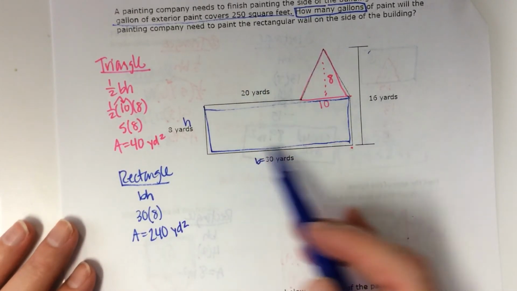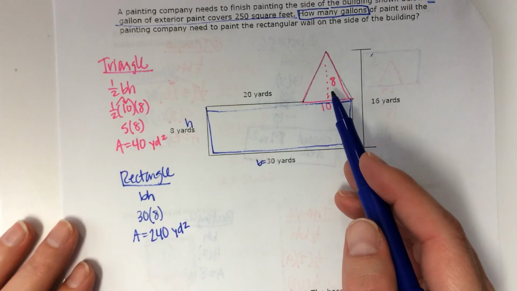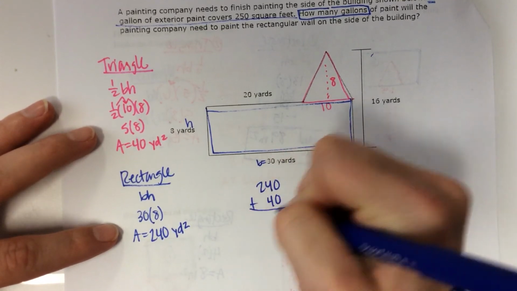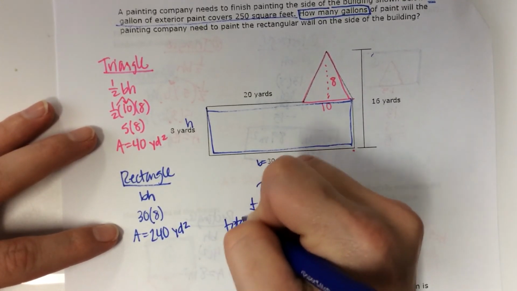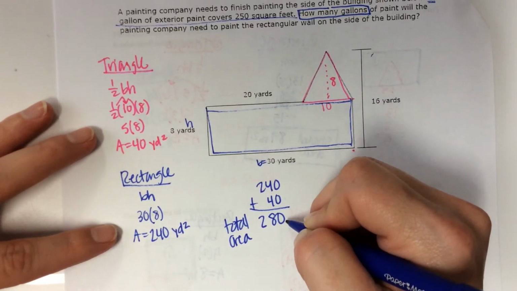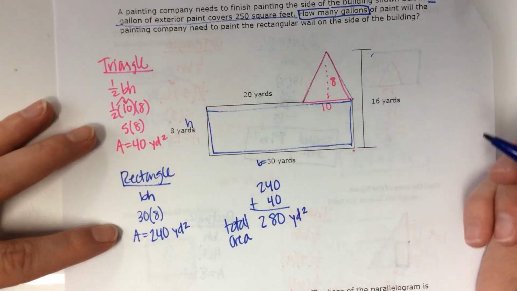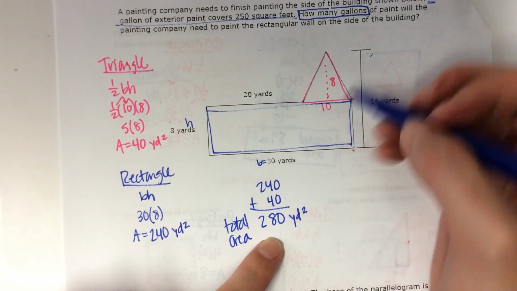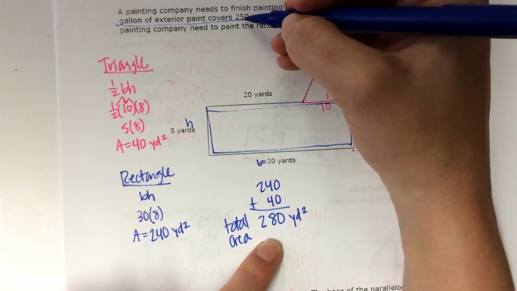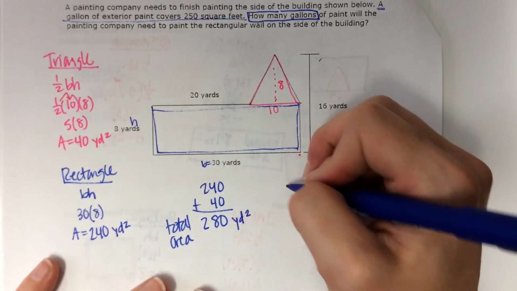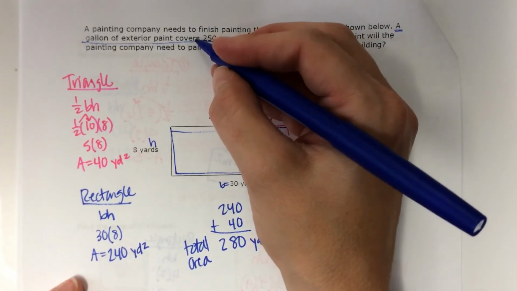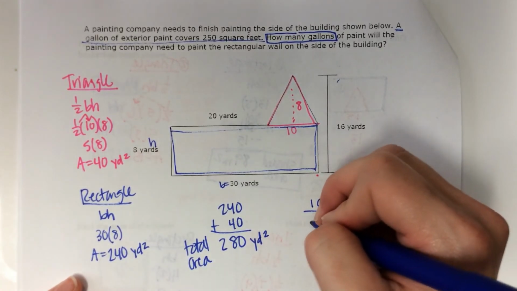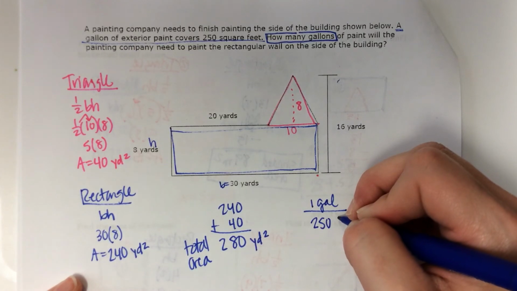So I have to paint all of this. So to paint all of this, I have to paint this and the triangle, which means we have to add these. So 240 plus 40 gives me a total area of 280 yards squared. I promise you that that would be an answer choice because you've done math, but that's not what the question asked. It asked us how many gallons. Well, we need to go back here. It says that this would be a proportion, right? It's telling you how much for one. So this is our unit rate, 1 gallon of paint covers 250 square feet.